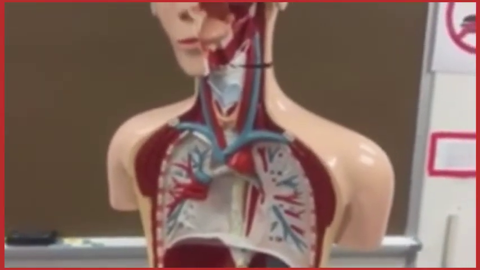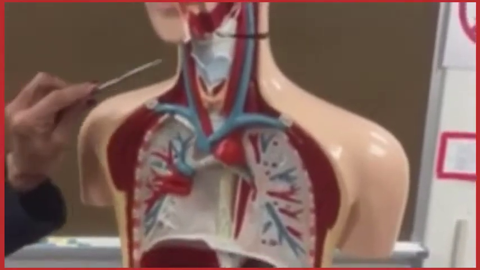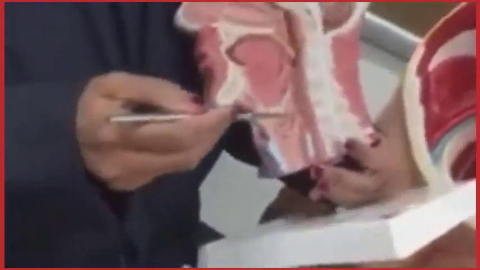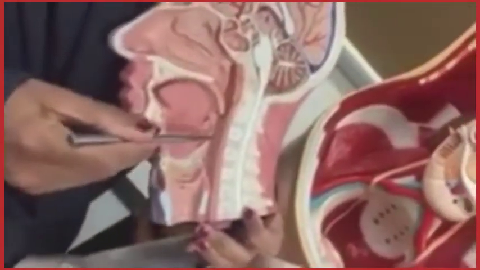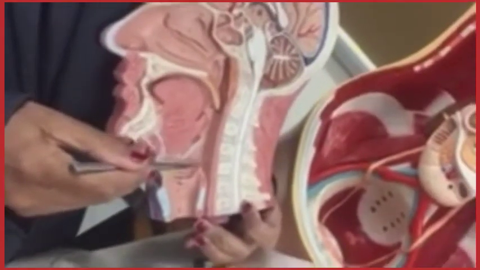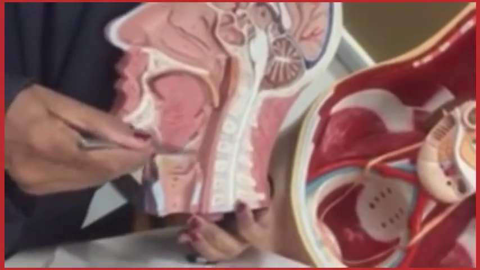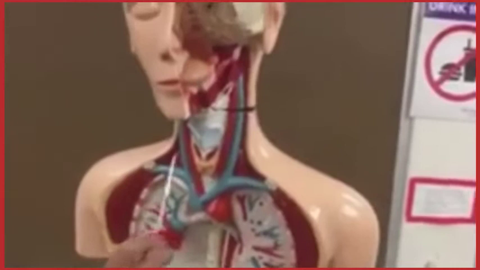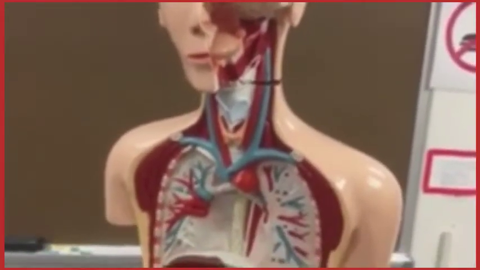Larynx. The larynx is the voice box, and here we see this blue one. This is the thyroid cartilage, and it is actually part of the larynx. So we can see the larynx here also. This is the larynx, or the voice box, which is covered with the thyroid cartilage.